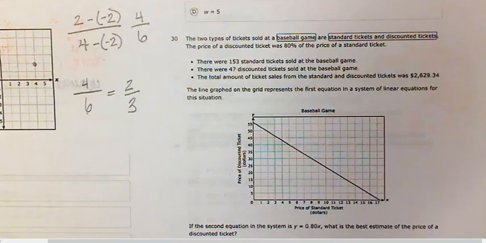All right, number 30. The two types of tickets sold at a baseball game are standard tickets and discounted tickets. The price of a discounted ticket was 80% of the price of a standard ticket. There were 153 standard tickets sold at the baseball game, and there were 47 discounted tickets sold. The total amount of ticket sales from the standard and discounted tickets was $2,629.34. The line graphed on the grid represents the first equation in a system of linear equations for this situation.